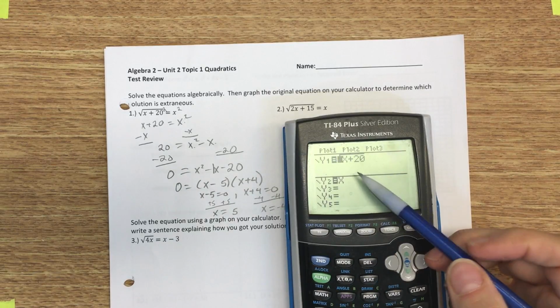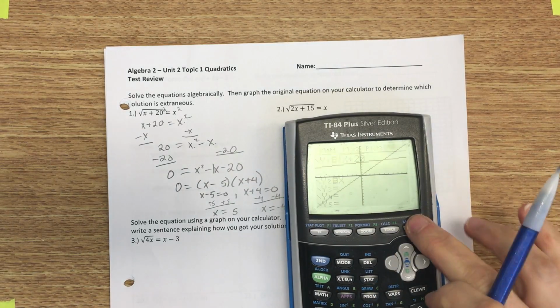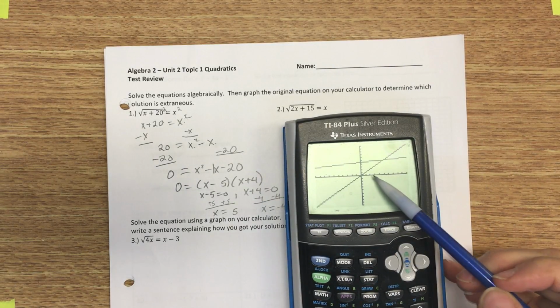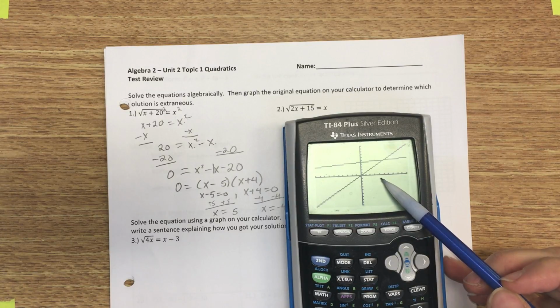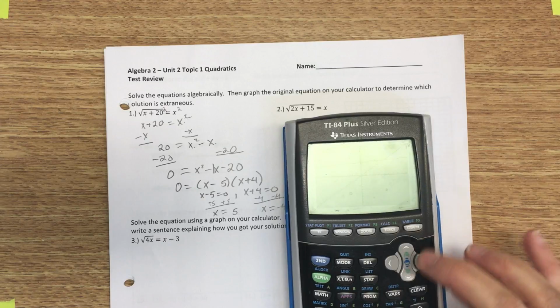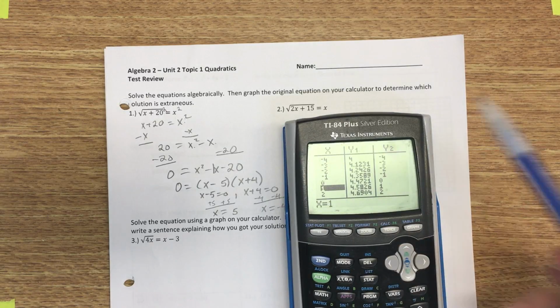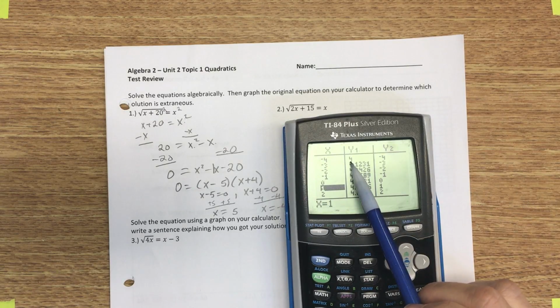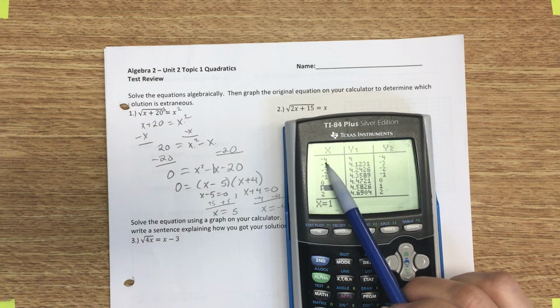So you see I've typed it here, and I'm going to press graph. And I see that these graphs intersect. It appears that they intersect at 5. But if I want to double check, I can go to my table. And you can see -4, there it is, right? That's not a solution because that says 4, that says -4. So that's not going to work.